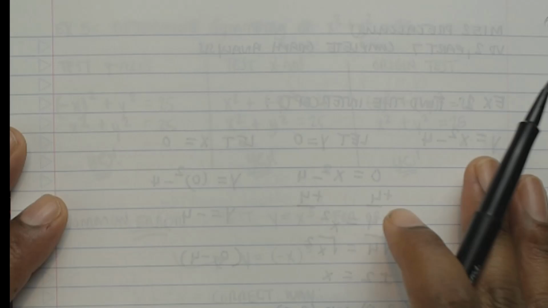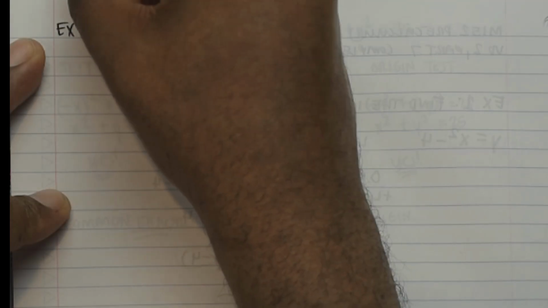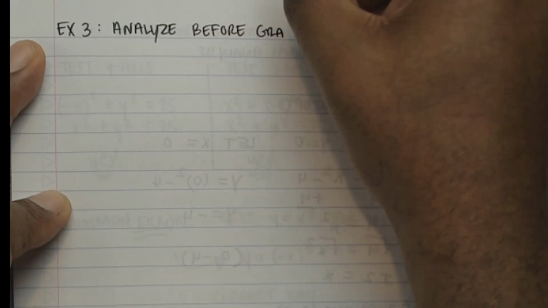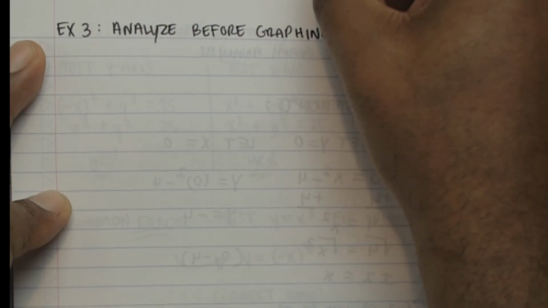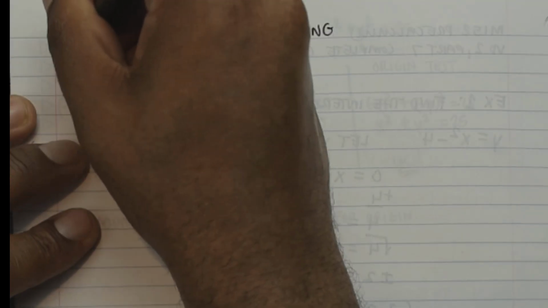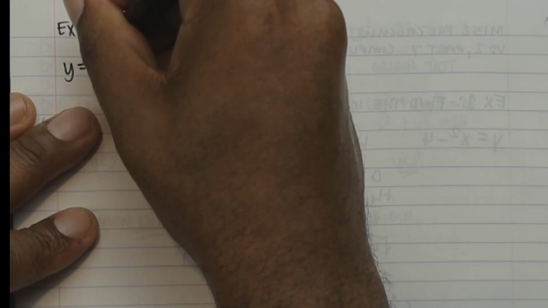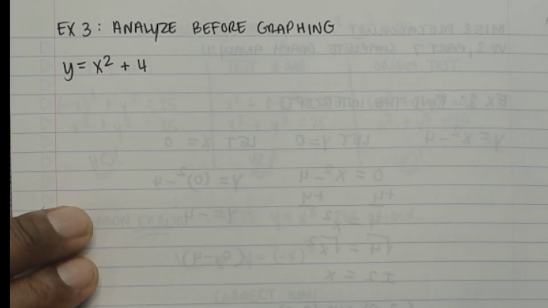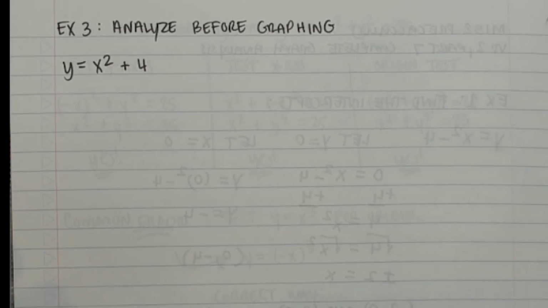Example number 3. We want to analyze before graphing. So let's consider the equation y equals x squared plus 4. Before graphing this equation, you have to ask yourself the following questions.